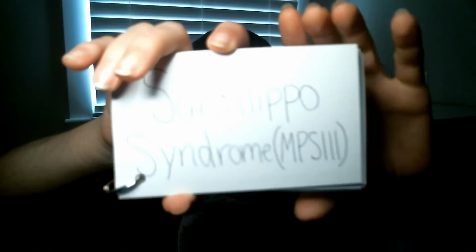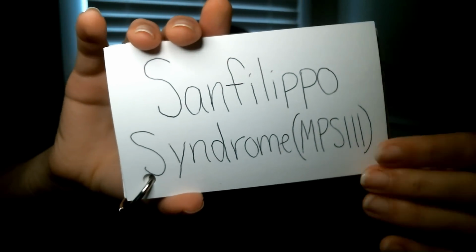Sanfilippo syndrome, or type 3. This one has a lot more behavioral problems and developmental regression. I don't think there's a treatment for it. It's known as childhood dementia.